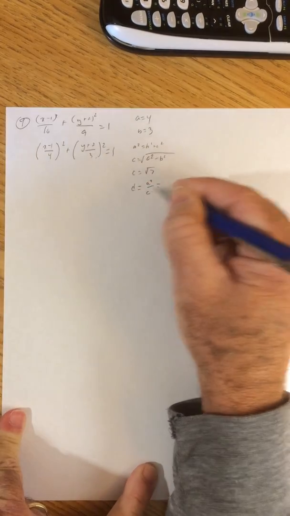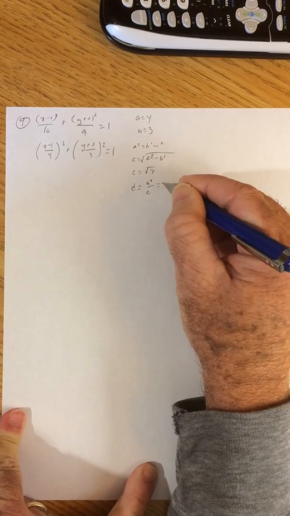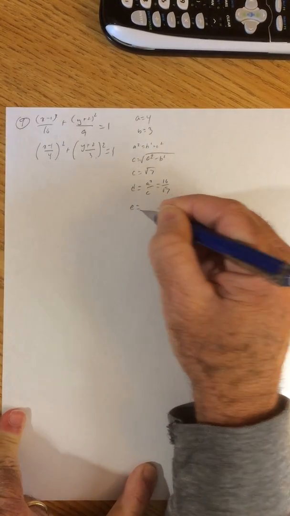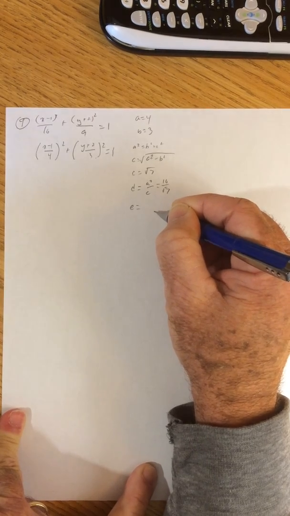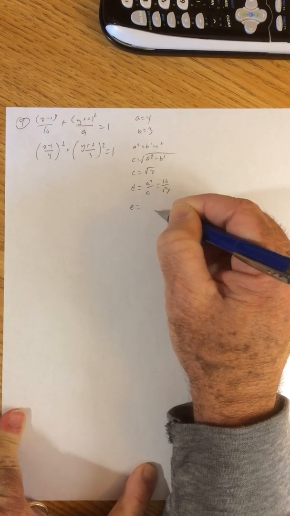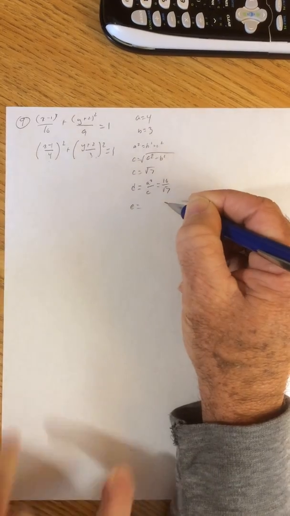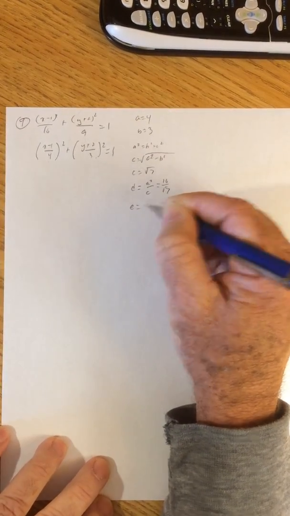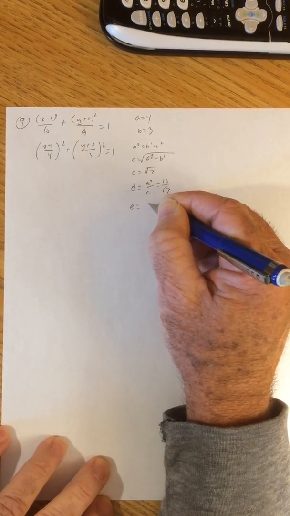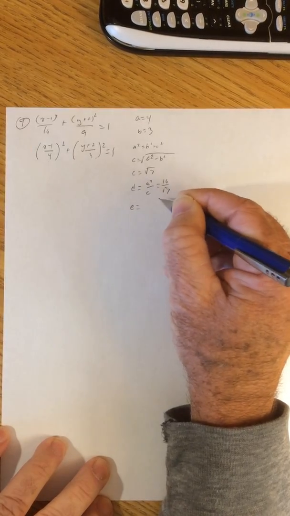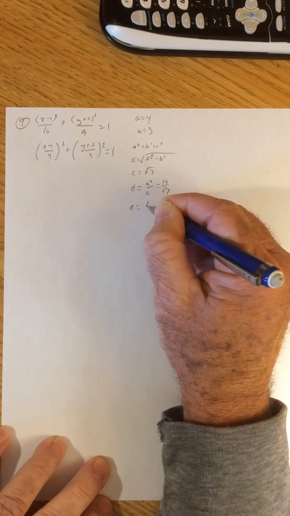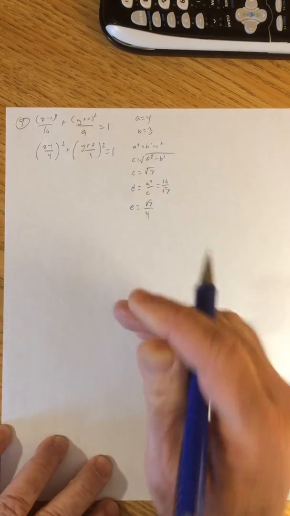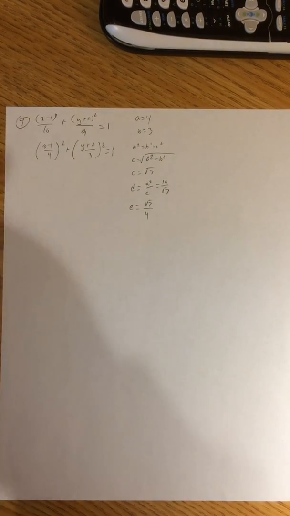I just isolate that for D, and I get A squared over C. So that'll be 16 divided by the square root of 7, and the eccentricity is C over A. Now there's an equation on the sheet that says C is equal to EA, isolating for E is equal to C over A. So for this particular ellipse, that is the square root of 7 over 4. That's the eccentricity.